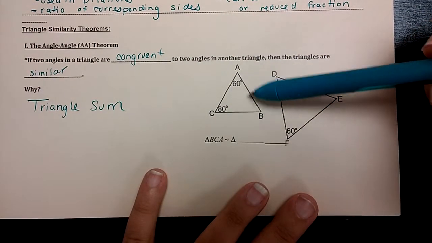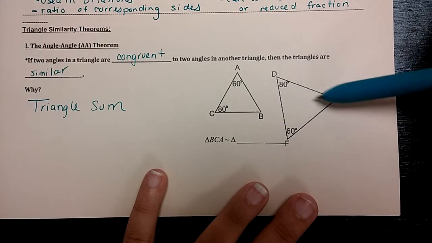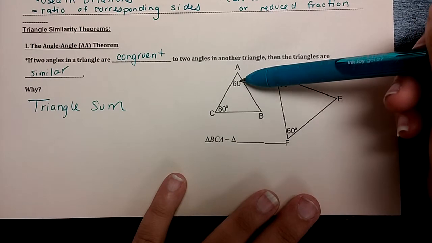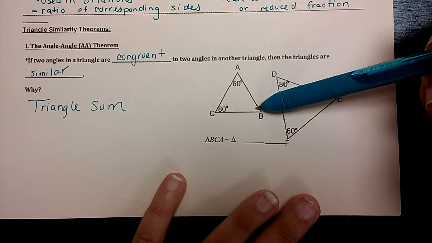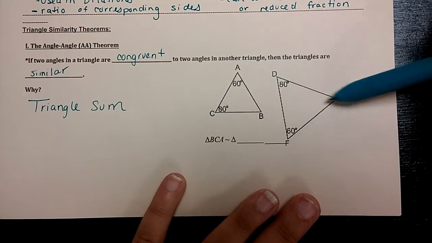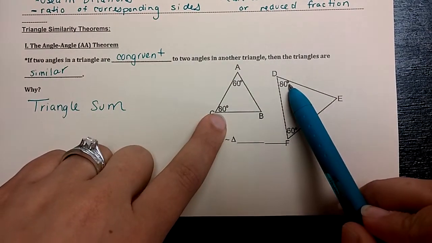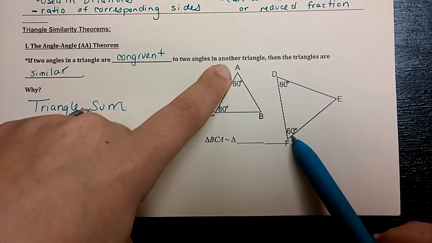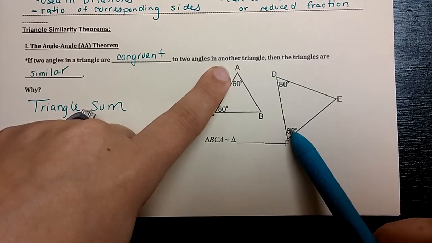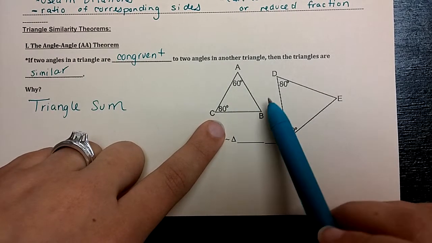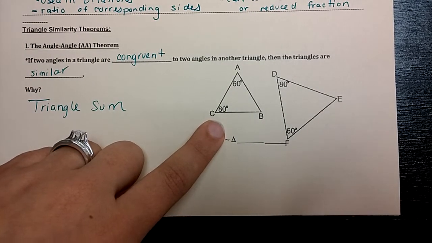So if all three angles are supposed to add up to 180 degrees in a triangle, we learned that in the past, then if we know two of the three, the third one is essentially fixed. So we know the third one will also have to be congruent. So since I have here 80 degrees, 80 degrees, 60 degrees, 60 degrees, I have two angles congruent to two angles in another triangle. So these would be similar by the angle-angle theorem.